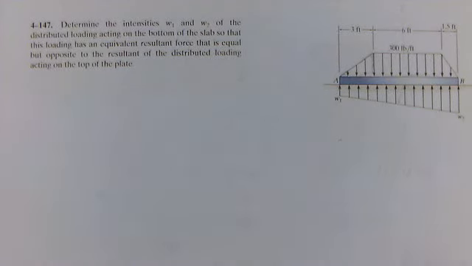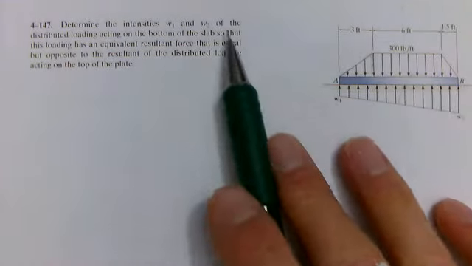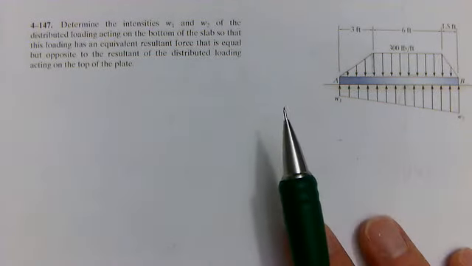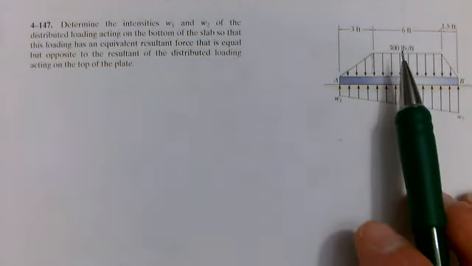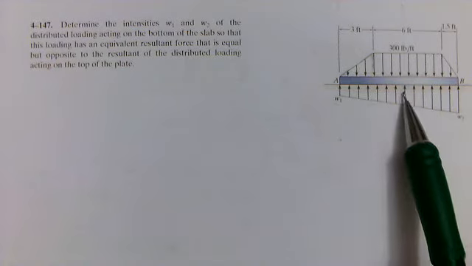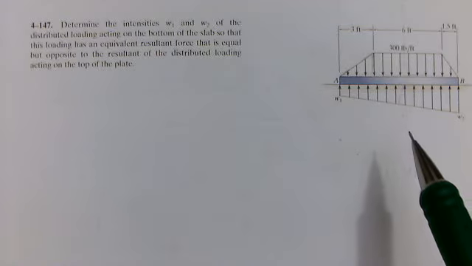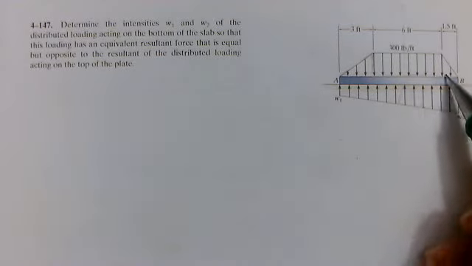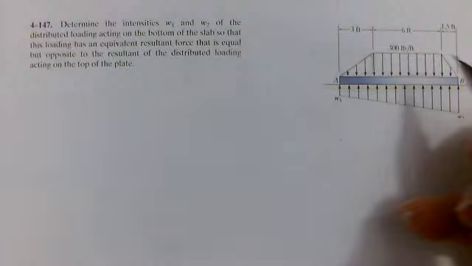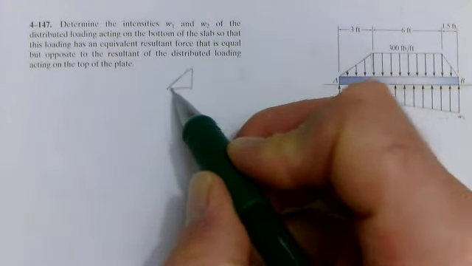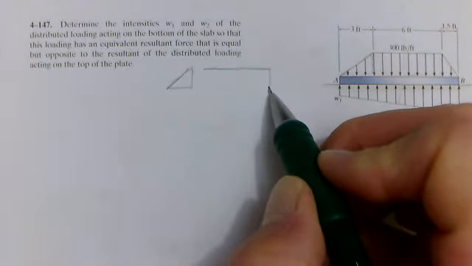Problem 1-147. We have a foundation here with a distributed load on top, and the ground pushing back up with a distributed load on the bottom. It says to determine W1 and W2 such that the magnitude of the total load on top will be equal to the magnitude of the total load on the bottom, and they'll be located at the same spot.